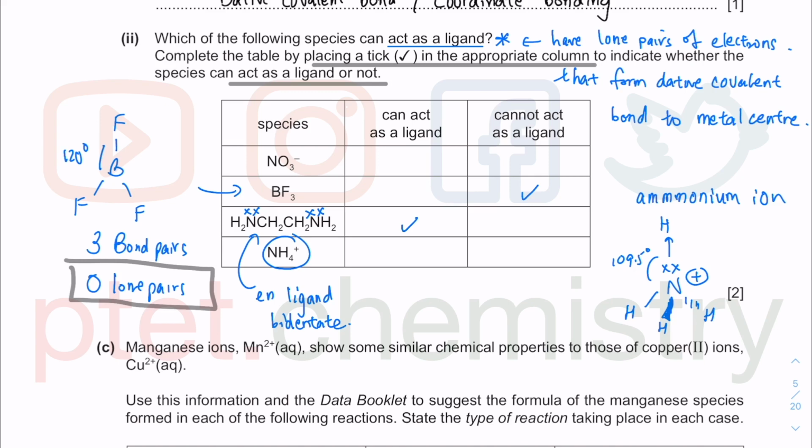Having said that, you will have 0 lone pairs. So you already used up your lone pair for picking up a H+, therefore this thing cannot act as a ligand. Ammonia can act as a ligand because you still have the lone pair. Ammonium cannot act as a ligand because there is no more lone pair there.